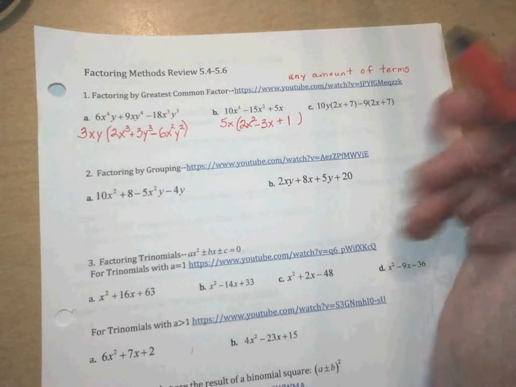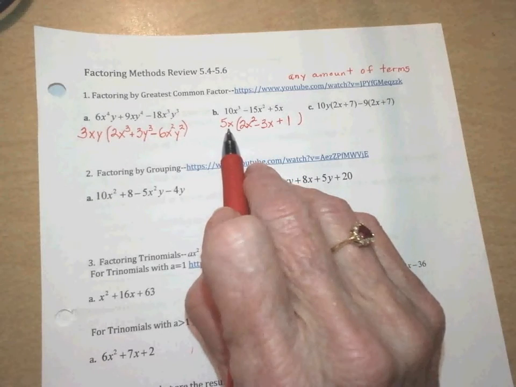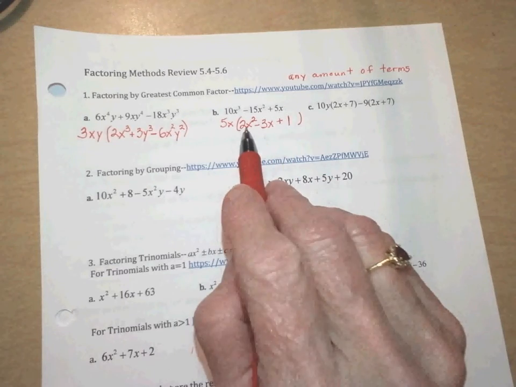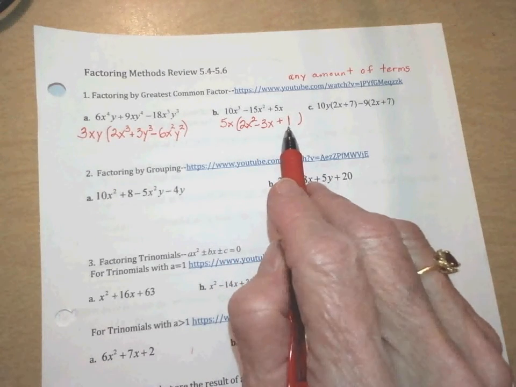Now here's another thing to remember. When you take out a greatest common factor, however many terms was in the problem to start with is how many terms you're going to have in the parentheses.